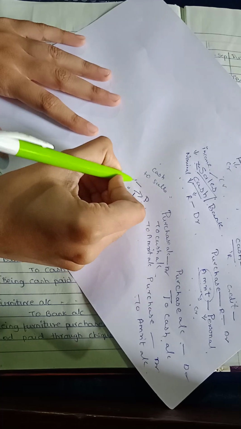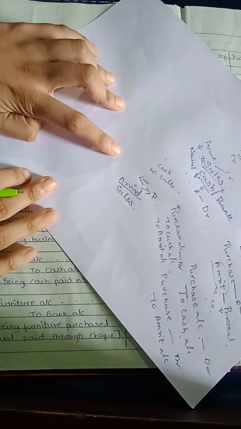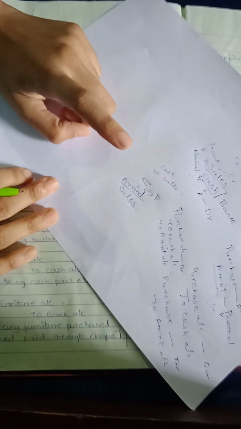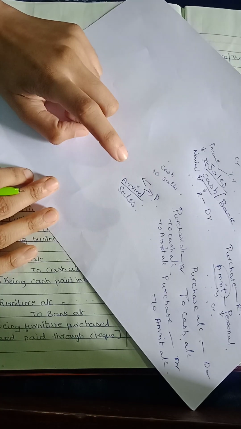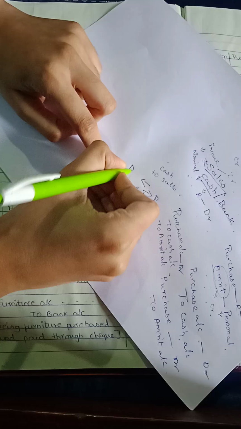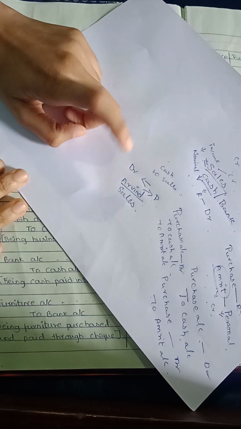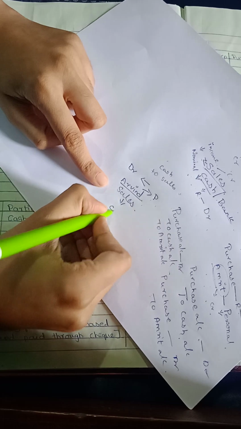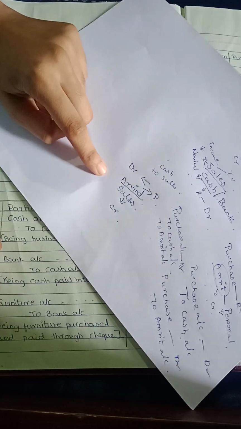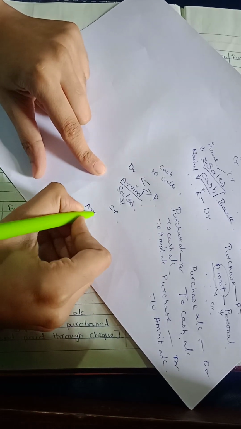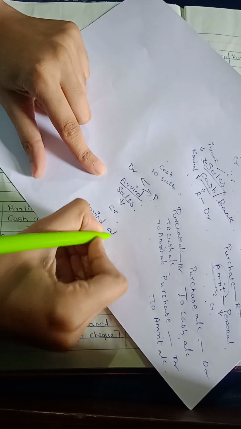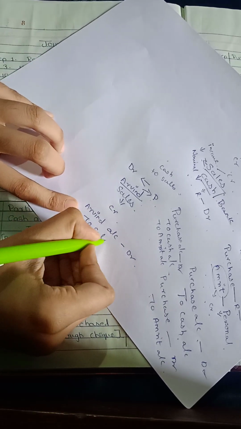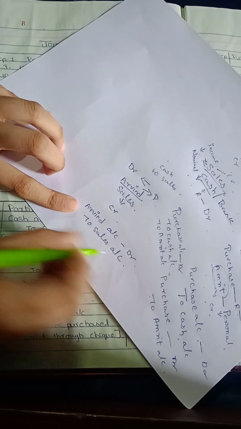So what is the rule of the personal account? Debit the receiver and credit the giver. Arvind is the receiver of the goods, right? So we will debit Arvind as he is receiving the goods. Sales will come in credit. What will the entry be? Arvind account debited to sales account. Okay.